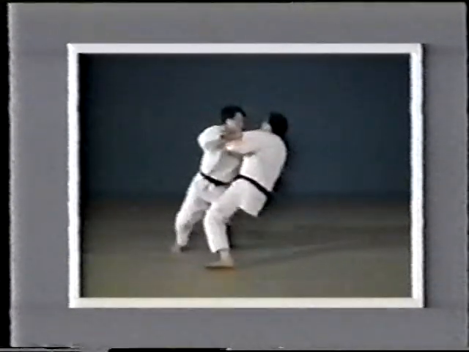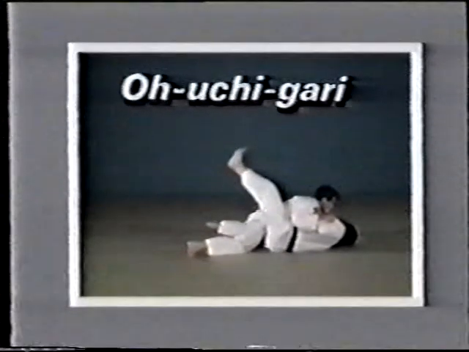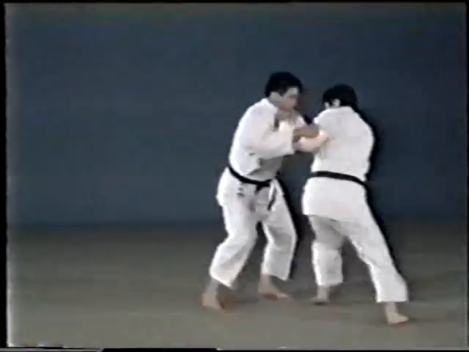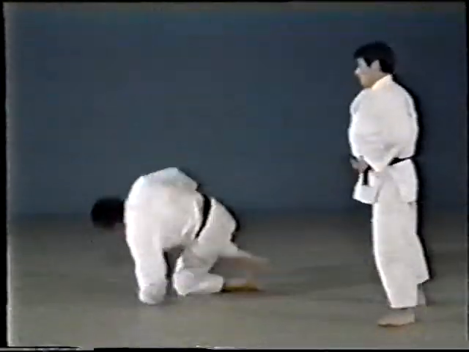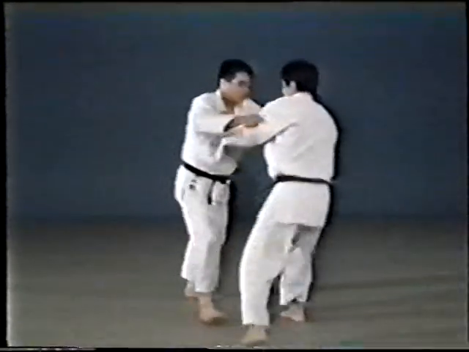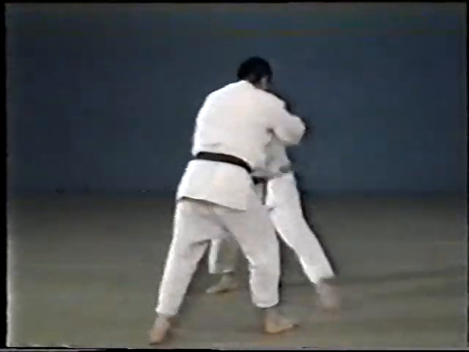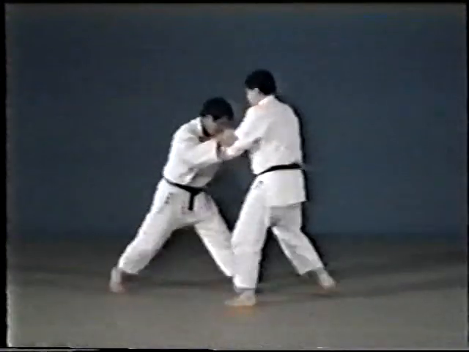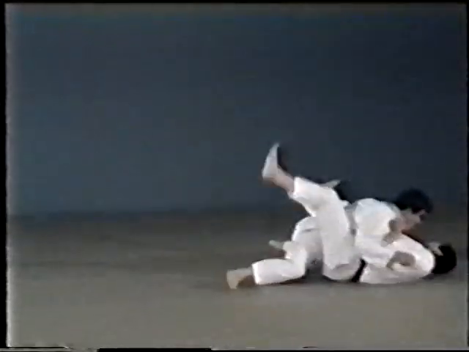Or uchigari. Pull your opponent's foot forward, then just as he tries to put his weight on that foot, clip his foot and make him fall. Here, the opponent's foot is being clipped as he tries to retreat.